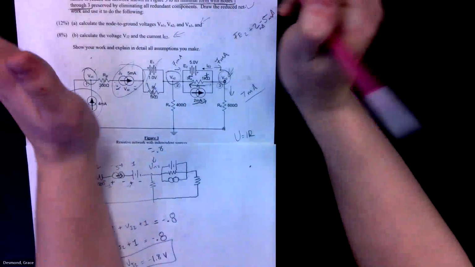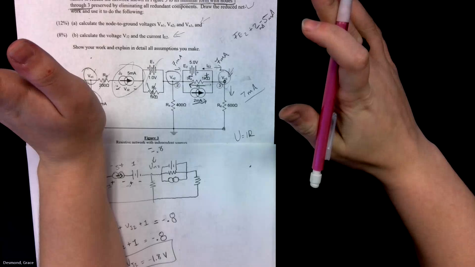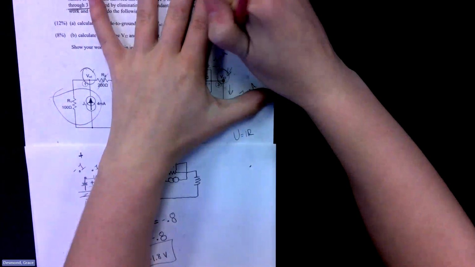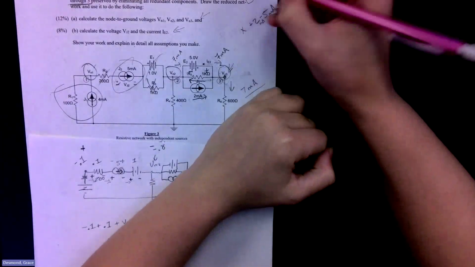To do KCL, we need to find which direction it's actually flowing, right? So we're just gonna call it X for right now.